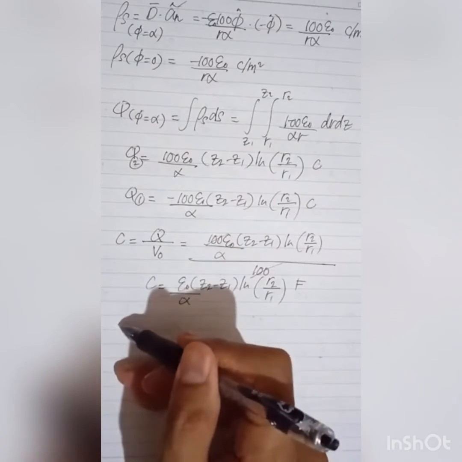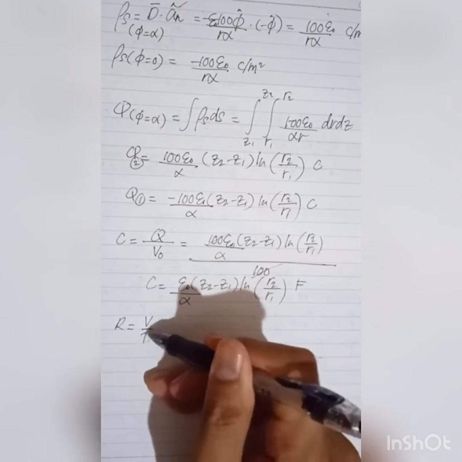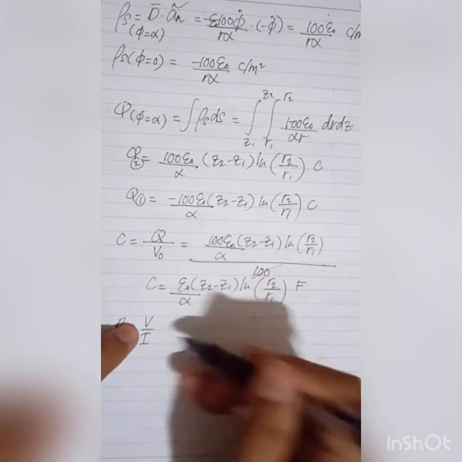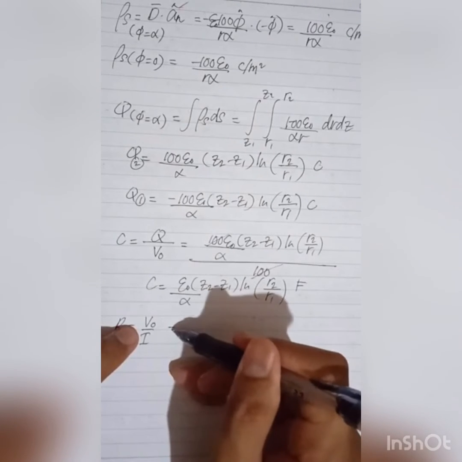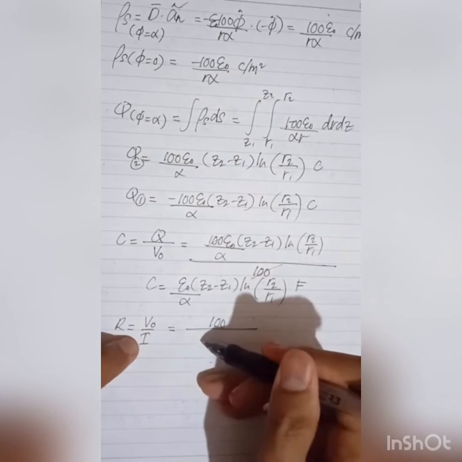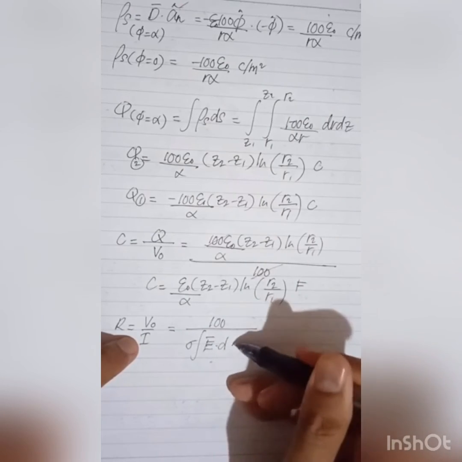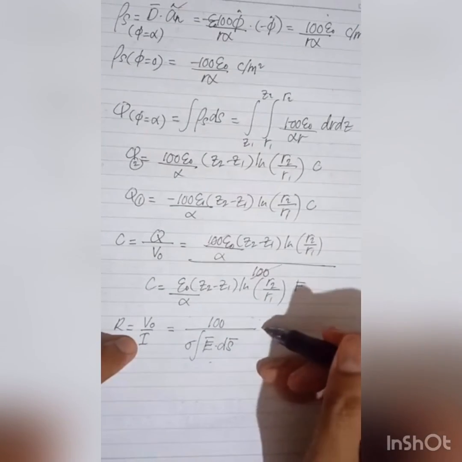So now let's proceed to the last part. We are going to find the value of the resistance. The R can be obtained using the equation V over I. The V is also called the potential difference, which is V naught, so you can simply put V naught as 100. Now the I is obtained from the integration of sigma E dot ds. Alright guys, the E, as we obtained earlier, is given as minus 100 phi component over r alpha.